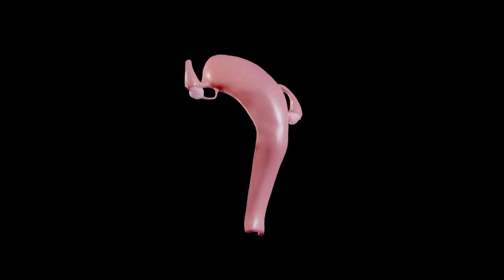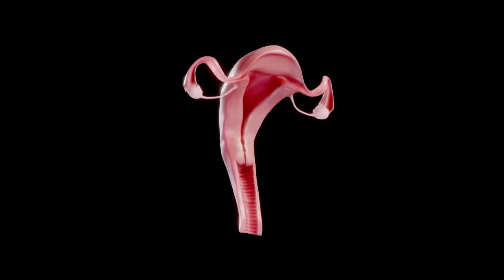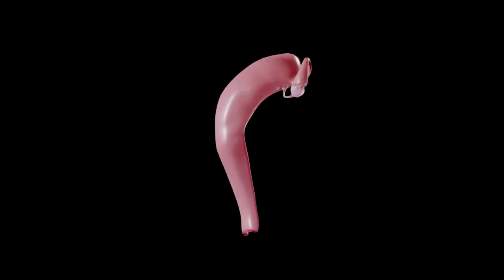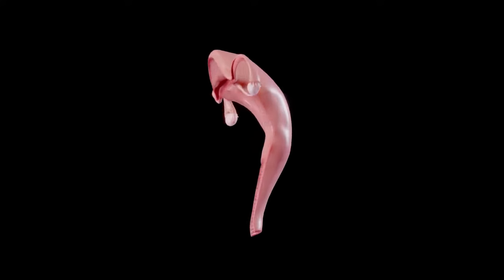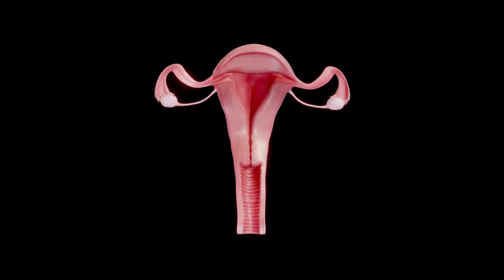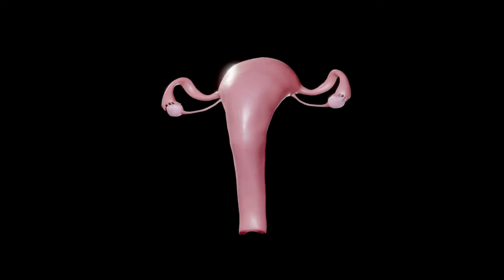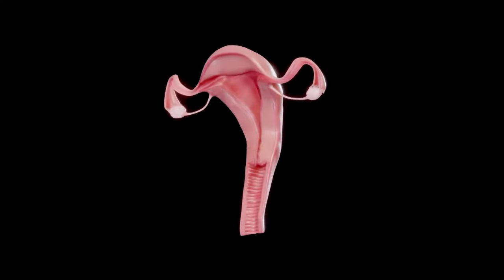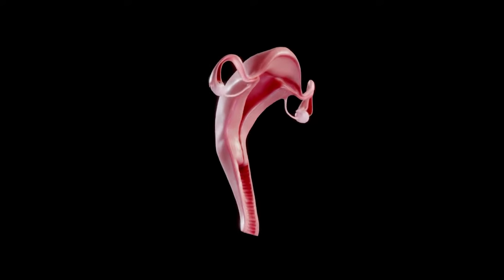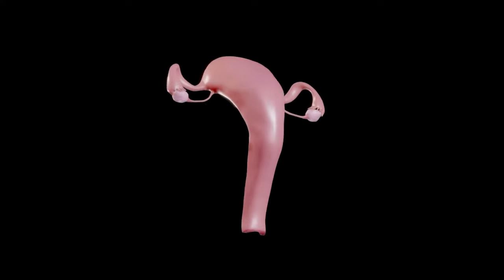They produce eggs and the hormones estrogen and progesterone, which help to regulate the menstrual cycle and female secondary sexual characteristics, such as breast development and the appearance of body hair. The uterus is a female reproductive organ located in the pelvis. It is a muscular, pear-shaped organ that provides a place for a fertilized egg to develop into a baby. If fertilization does not occur, the uterus sheds its lining during menstruation.